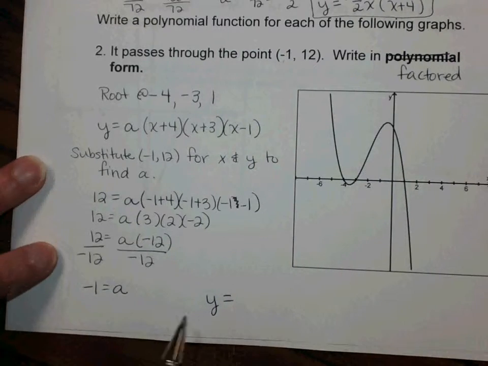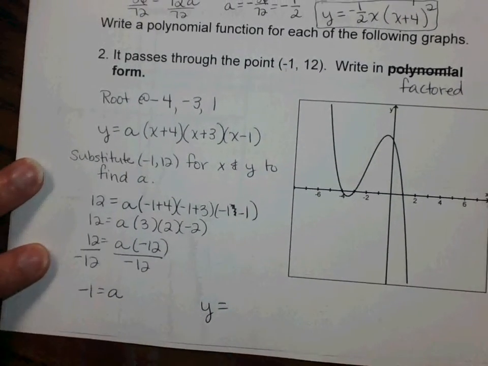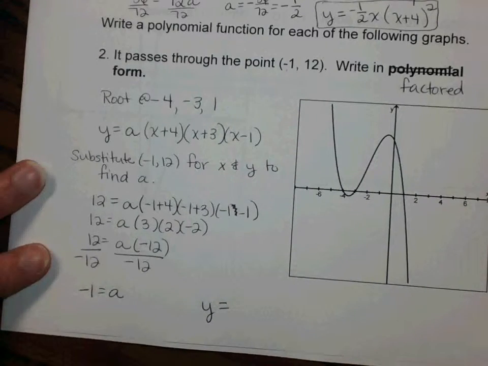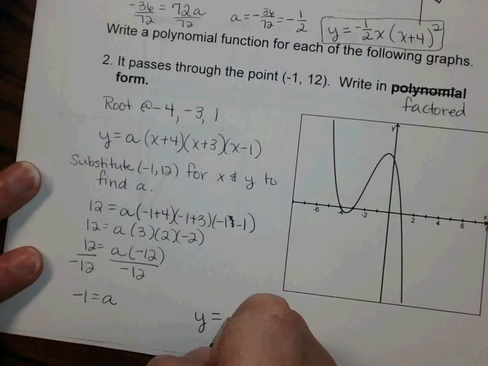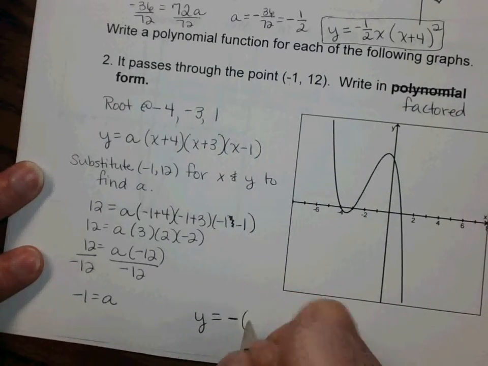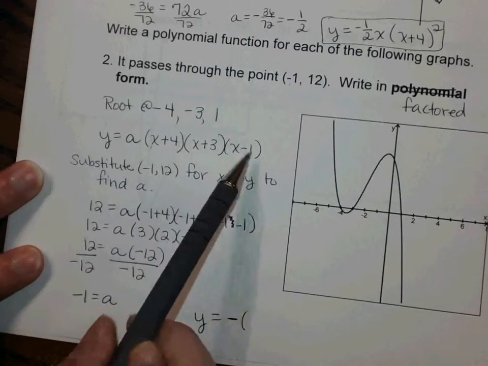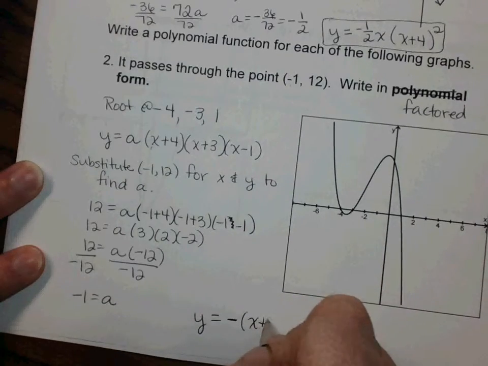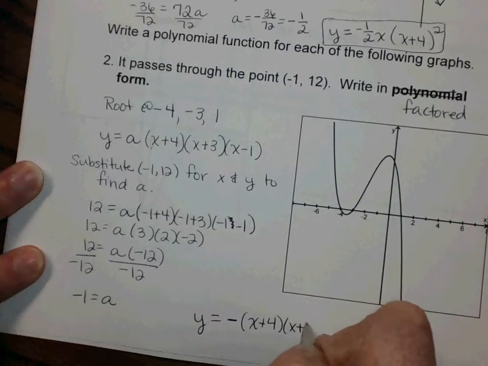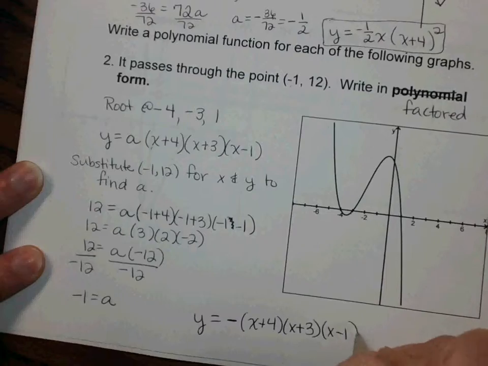And so now you're going to replace a. You can either just put a negative or you can write -1, but they're the same thing. So I'm just going to put a negative sign, and then you rewrite everything else that you had written up here. X plus 4, x plus 3, x minus 1.